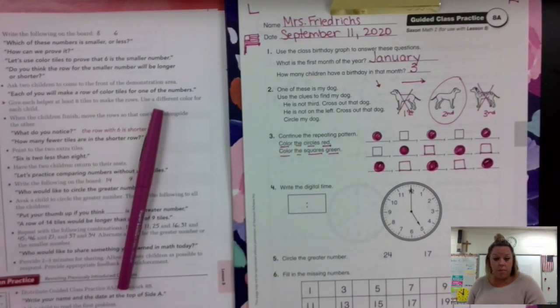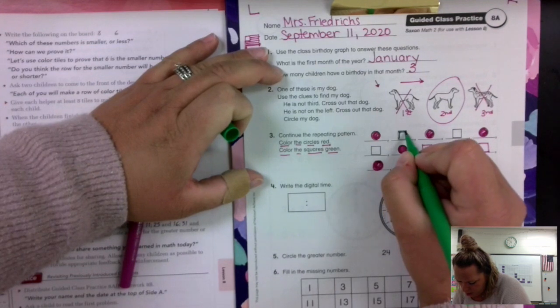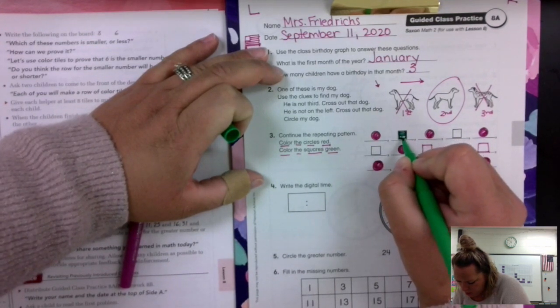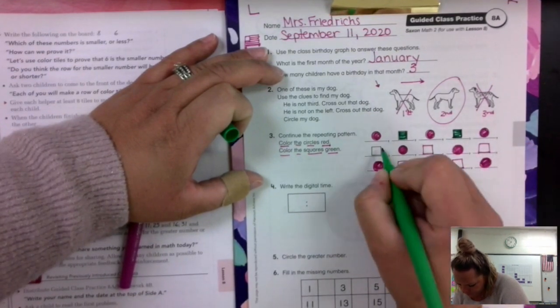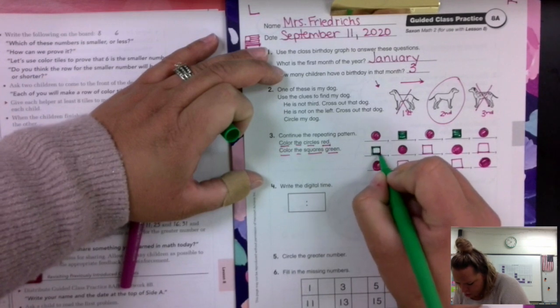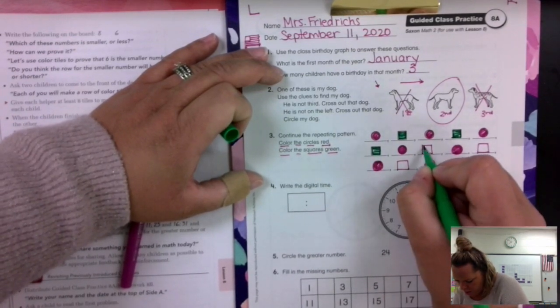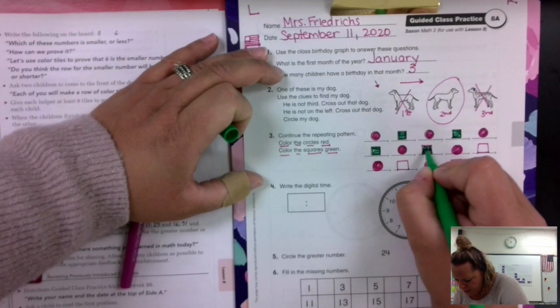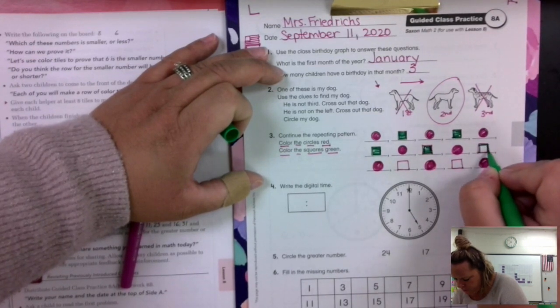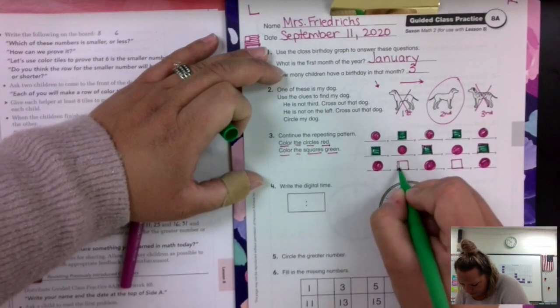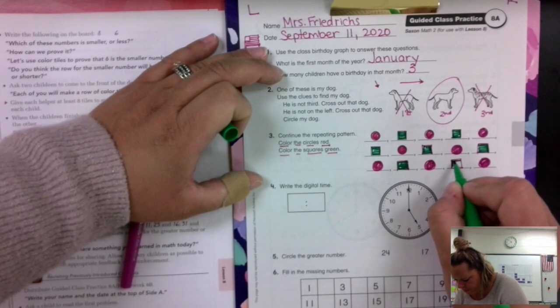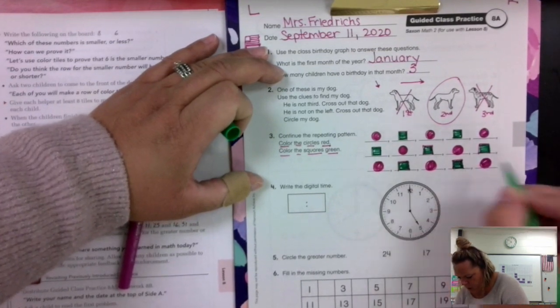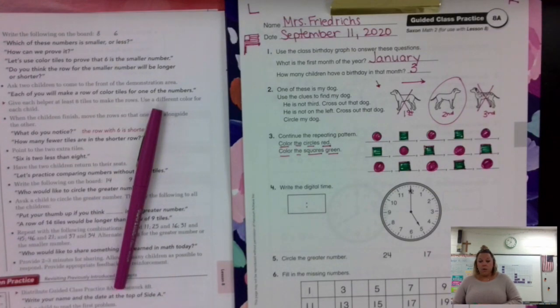Okay, and then I'm going to color all my squares green. So go ahead and color those squares in green. Do your best not to just scribble all around the square. We still want our paper to be neat. That's why you can see I'm outlining my squares and then I'm shading it in. Okay? If you need more time, go ahead and pause until you're done. But if not, we're going to move on.